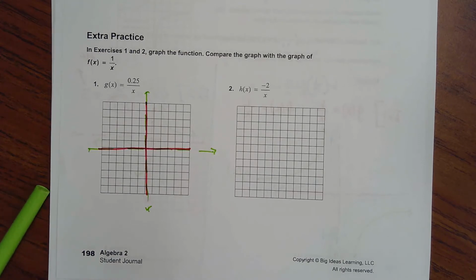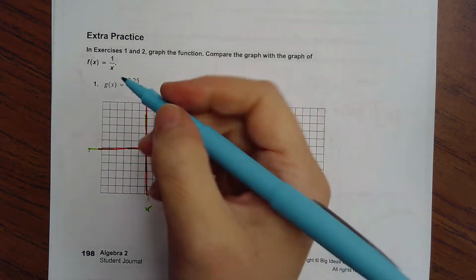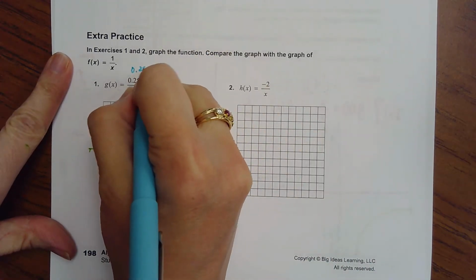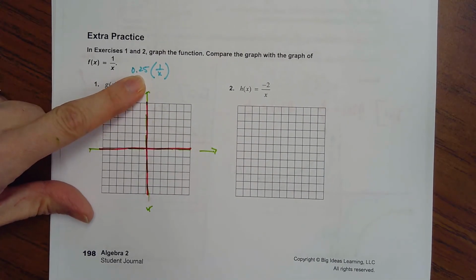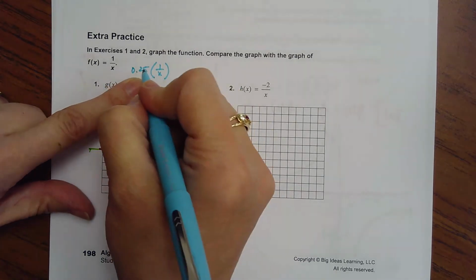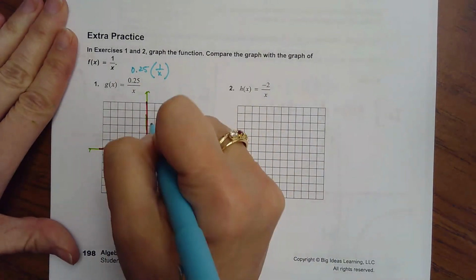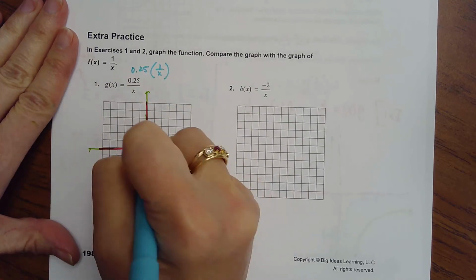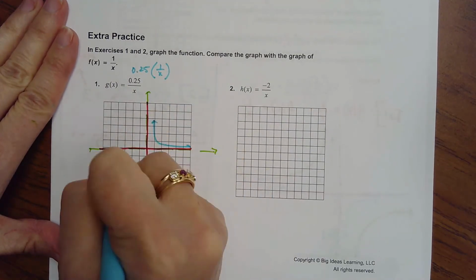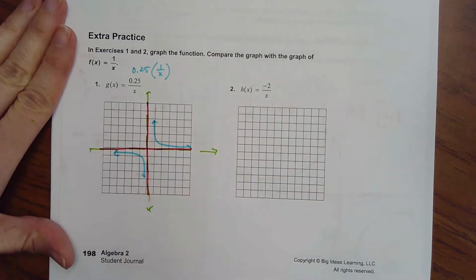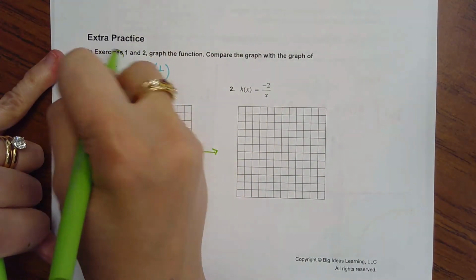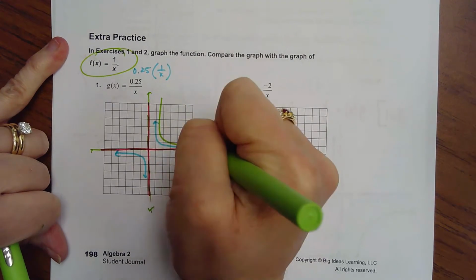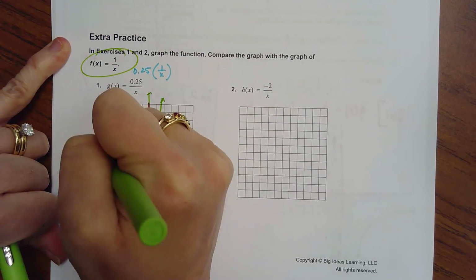Well, there are no x-intercepts in this graph. If you think of it as 0.25 times 1 over x, this is your vertical stretch. So this is actually not a vertical stretch, but more so a vertical shrink, because this is like 1/4, right? So it's 1 over 4. What this is going to do, we'll use blue for g of x, is cause my function to be closer to my x-axis and my y-axis. Whereas if I graphed 1 over x, we'll use green for this one, it's going to have a similar idea, but it's going to be further away.